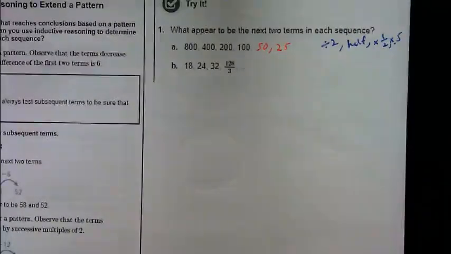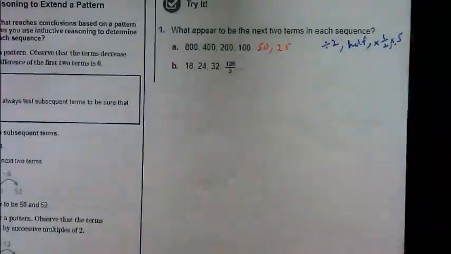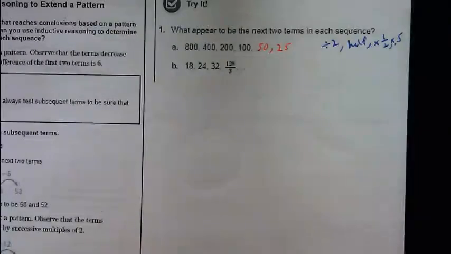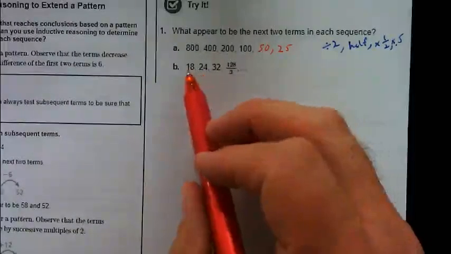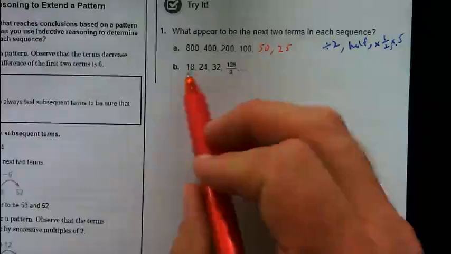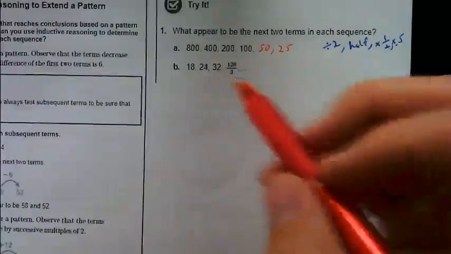Now, just looking at that, most of you guys probably said, oh, it's divided by 2. And that's fine. So now, on B, what would you say the next value in this sequence should be? You guys get stuck on this one? All right. Well, let's see. What's happening between here and here? Was there a value difference between these?